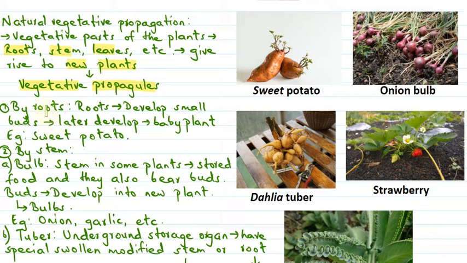So first we discussed the roots. Roots of some plants develop small buds, and these buds later develop into a baby plant or a new progeny plant. This can be seen in sweet potato. So here is an image of sweet potato. They have small buds, which later develop into baby plants.